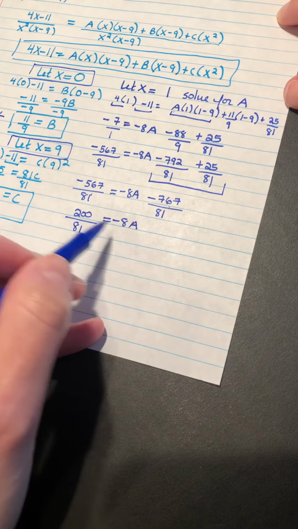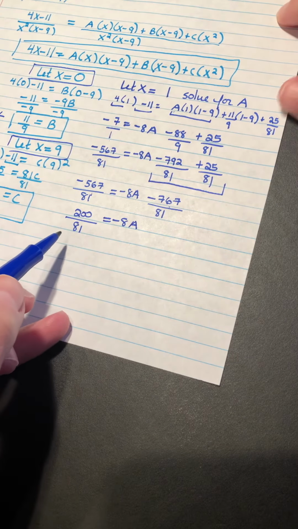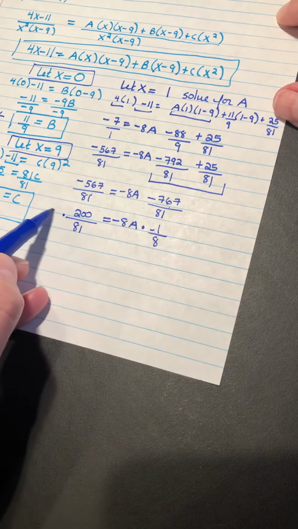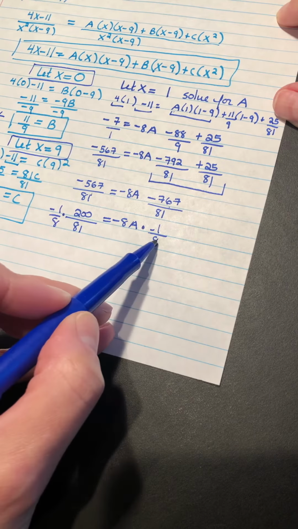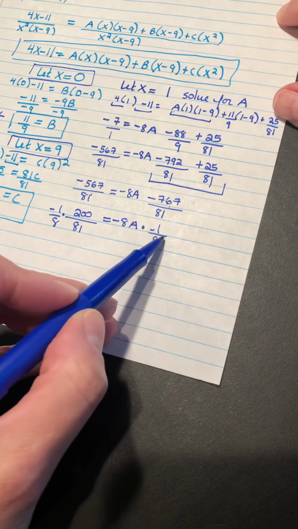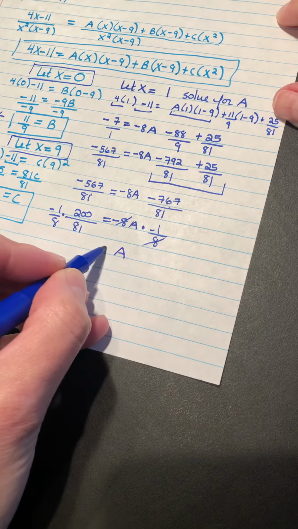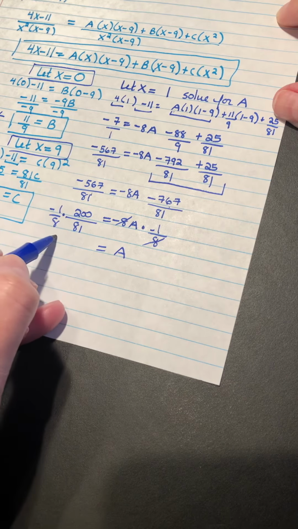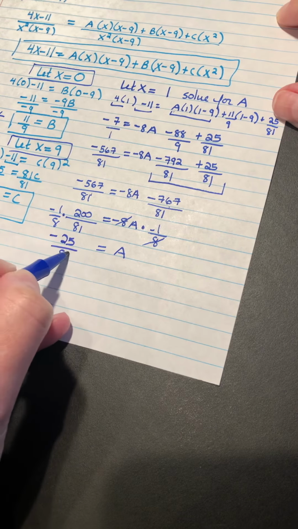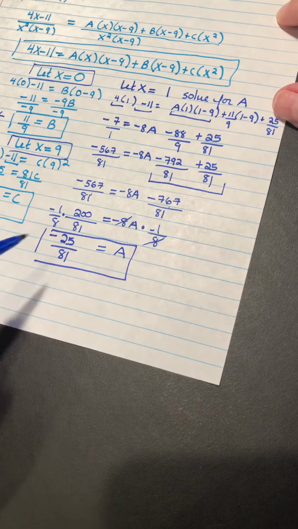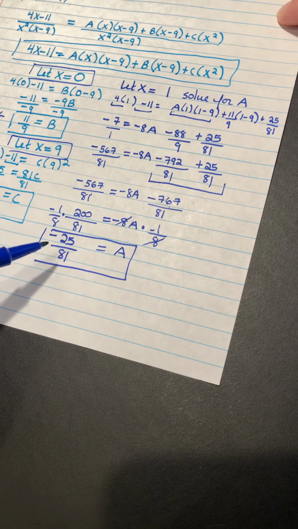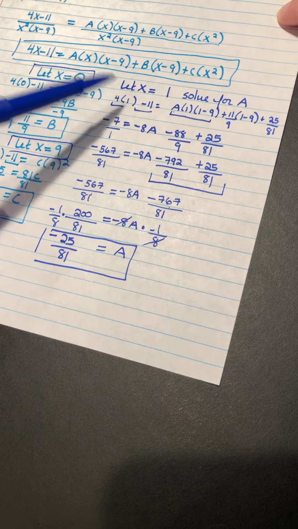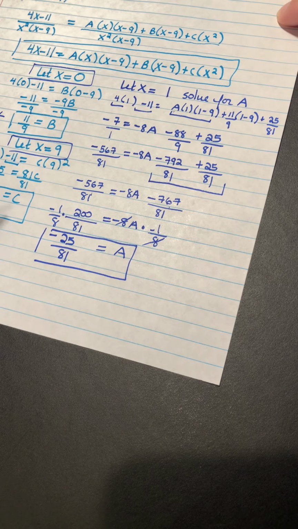So just double check my math, make sure you think that I'm not messing this up. And I'm now going to multiply by negative 1/8 on both sides, because that is going to give me a by itself, and negative times a negative is a positive. And when I do that and I reduce my fractions, 8 goes into 200 25 times, so it's going to be negative 25 over 81. Okay, so the trick here again was using another easy value for x. I used x equals 1, and plugging in what I learned about b and c in order to solve for a.